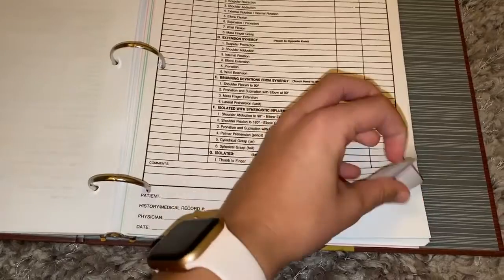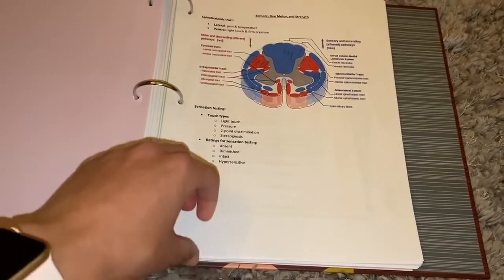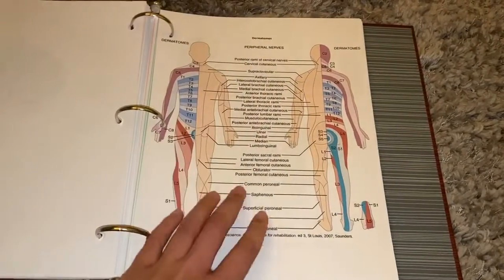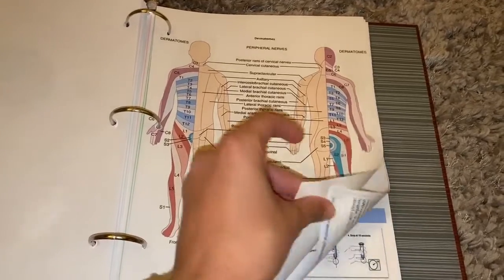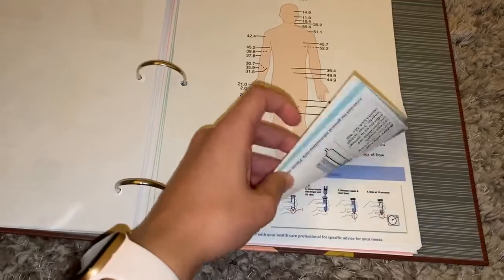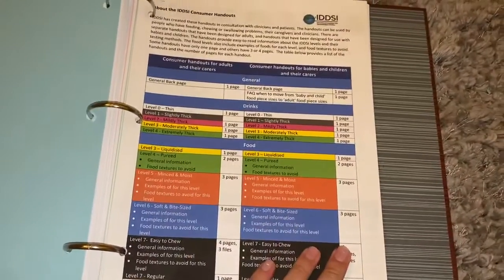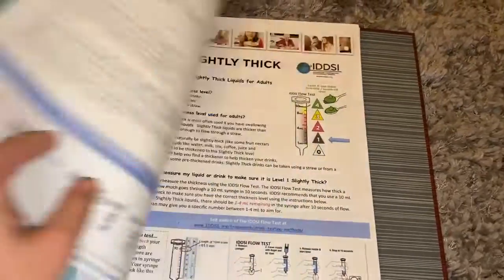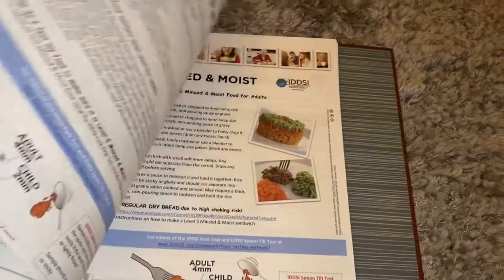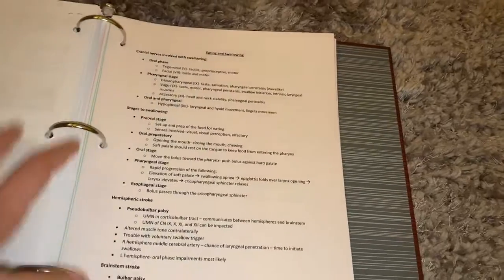What's the next section? Sensory fine motor and strength. It's got the dermatomes chart, 2-point discrimination. And then I had printed out this whole handout with the different food consistencies because I thought that was a really good resource to have. So I have that whole packet in here.